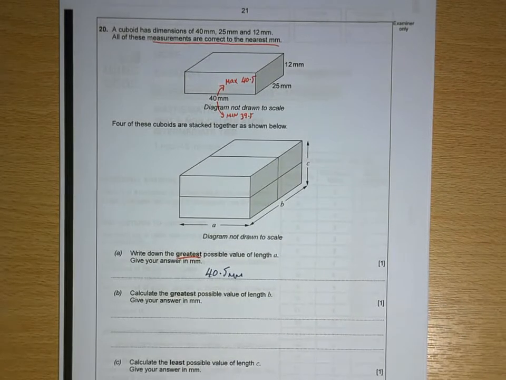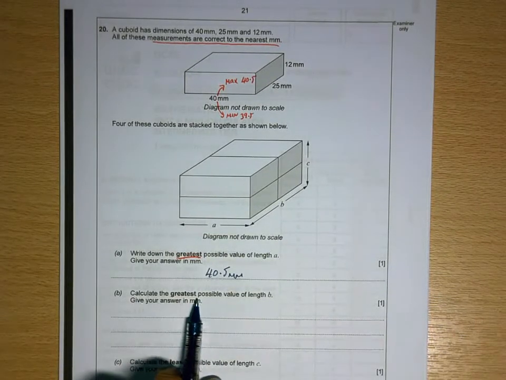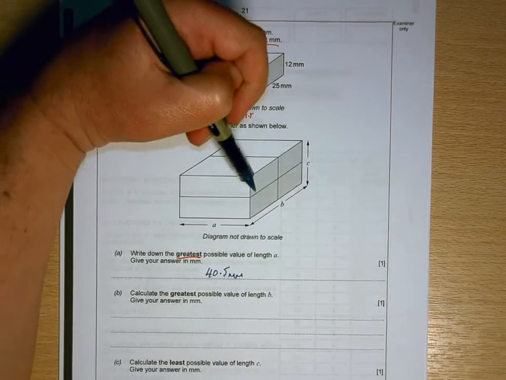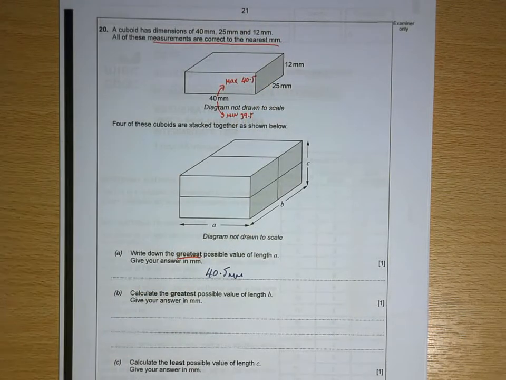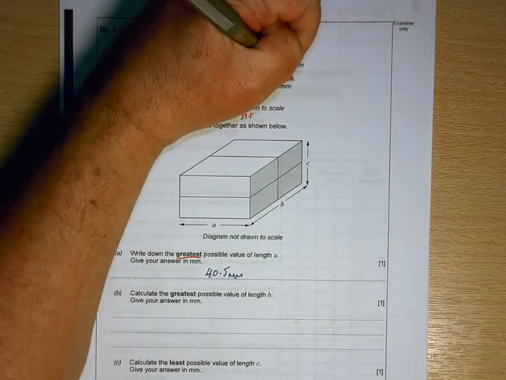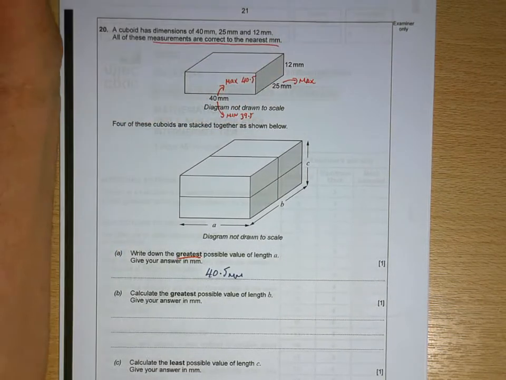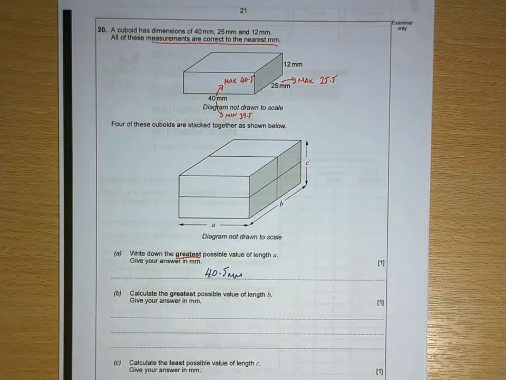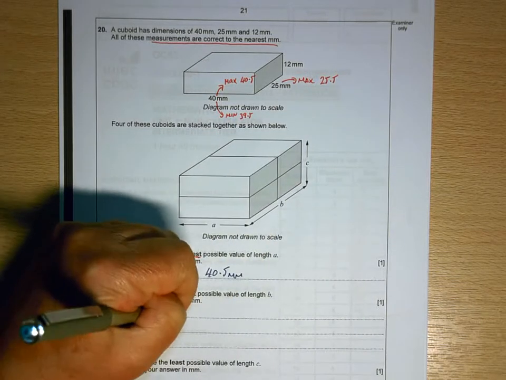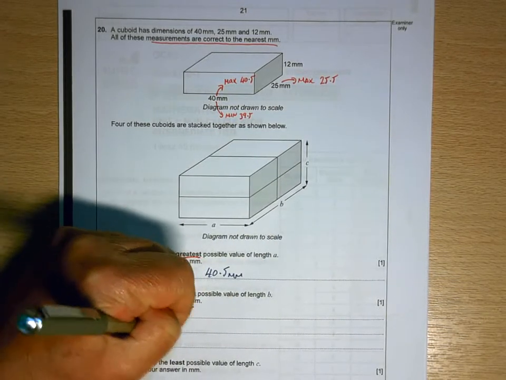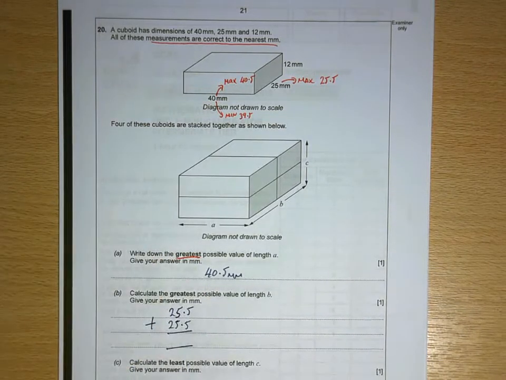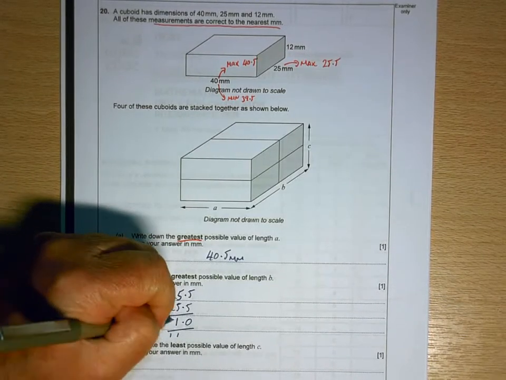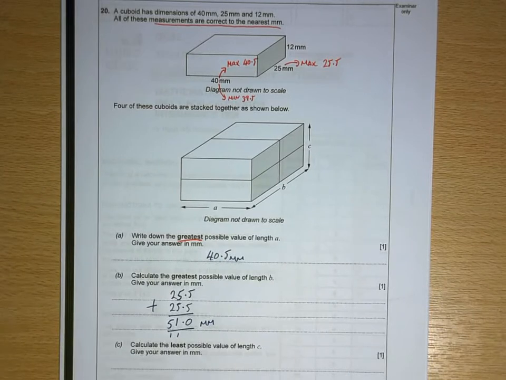Now, let's take a look at what's happening in this stacking. Calculate the greatest possible value of the length B. So the length B is having 2 of these side by side. So that's going to take the maximum width. The maximum width is going to be 25.5. So if I've got 2 of those stacked together, then the greatest possible width, 5 and 5 is 10, 5 and 5 is 10, and 1 is 11, is 51 millimeters.